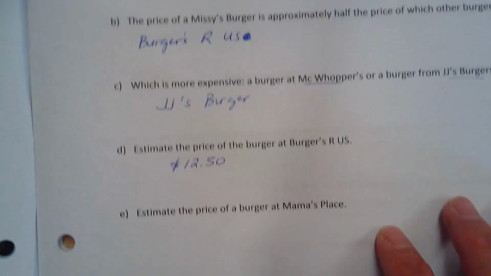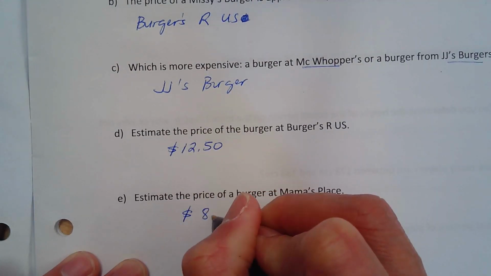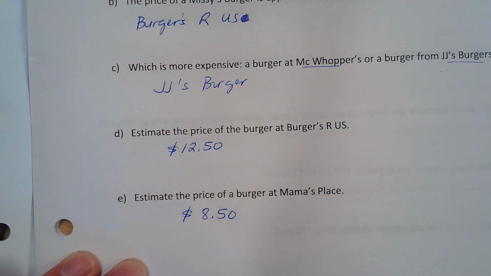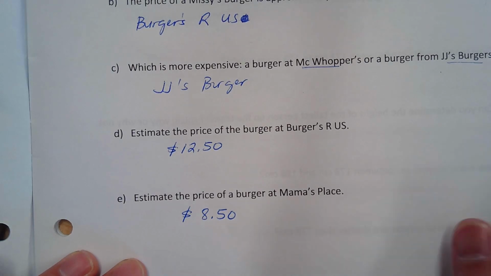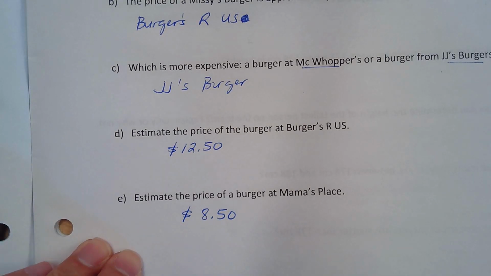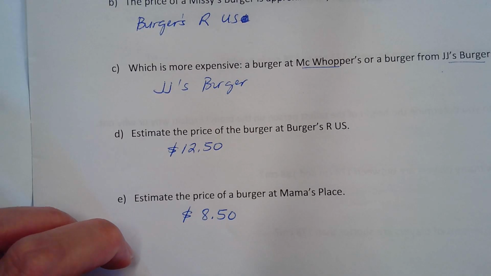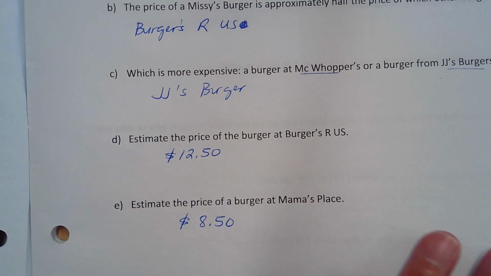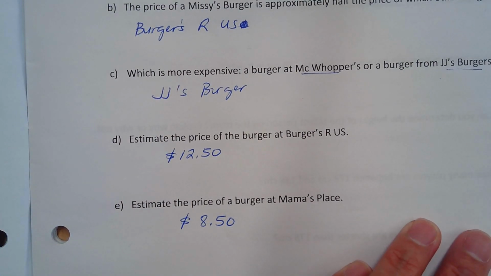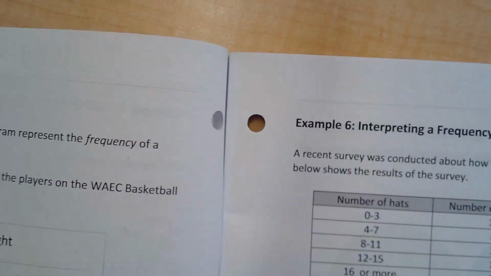$8.50 for a burger? That's expensive. Better to make your own. Better come with fries and drinks. Yeah, now all I can think of is a burger. Okay, is everybody okay with this piece? Yeah? You like it? It's okay.